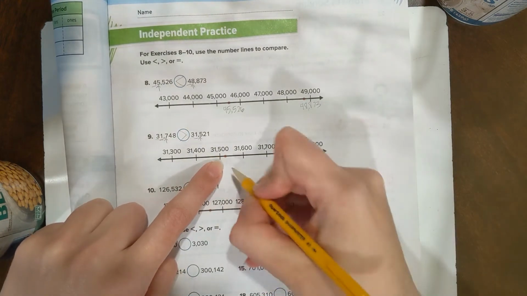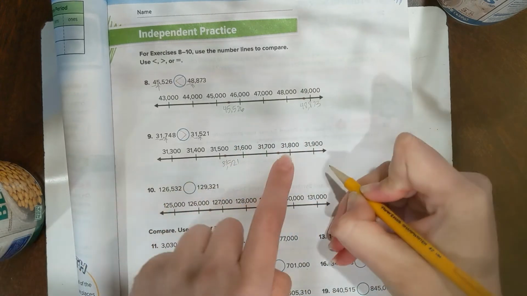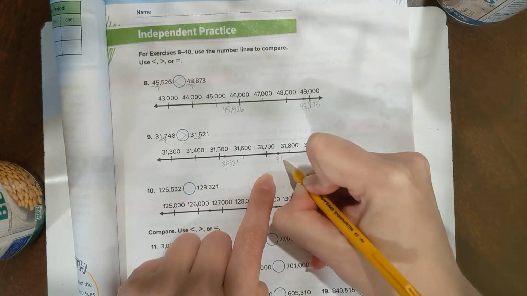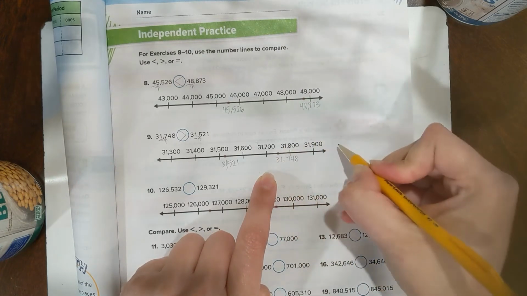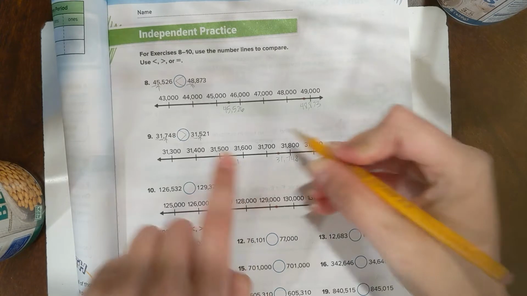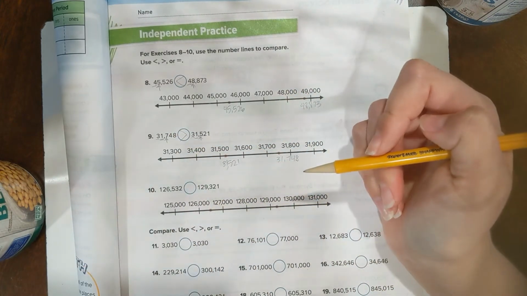Right here, this guy, 31,521. And this guy, 31,748. This one, more to the right on a number line, so it's greater. And that's what we chose up here. This one is greater. Cool, we're good.